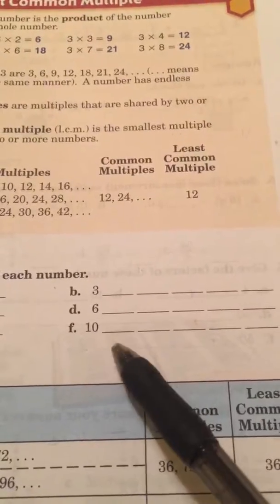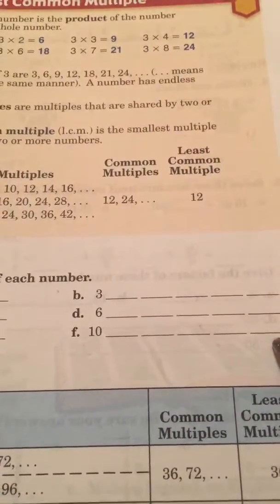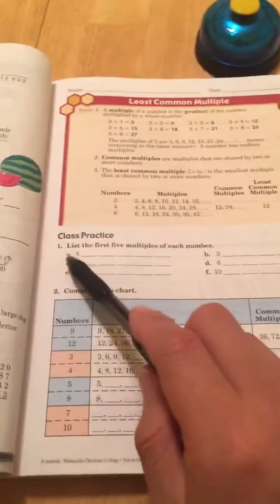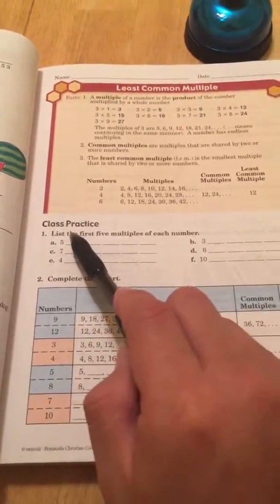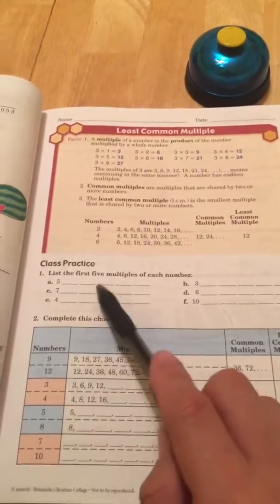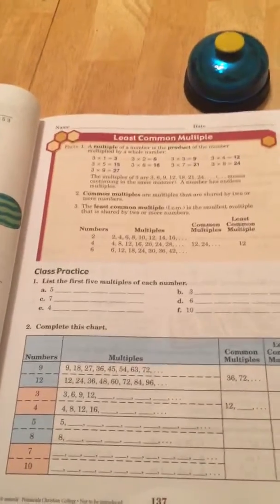So they want you to list all the common multiples. So this is class practice number 1. I will give you a little bit of time for you to fill this in. Take your time.